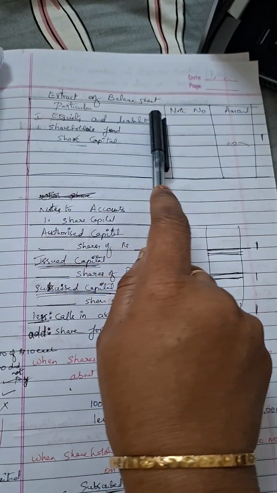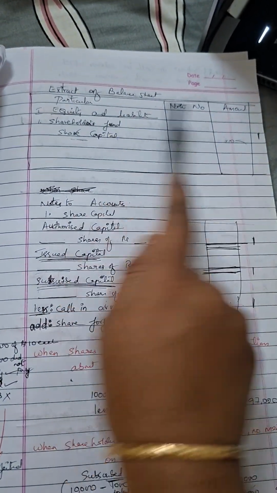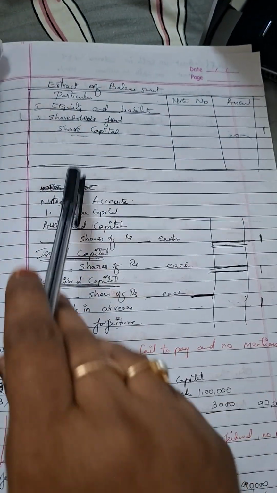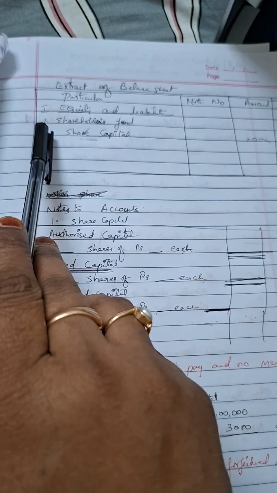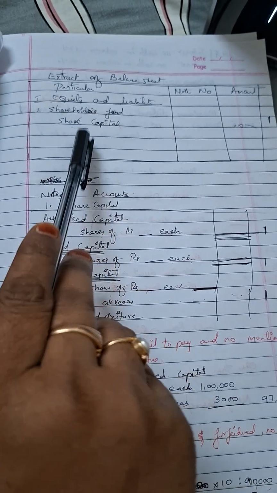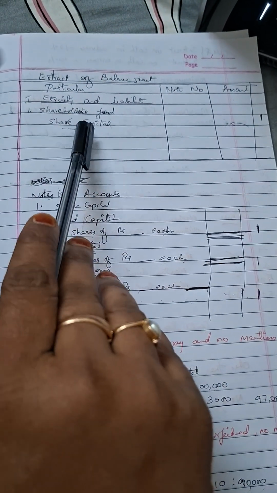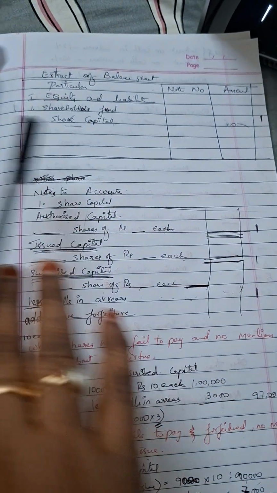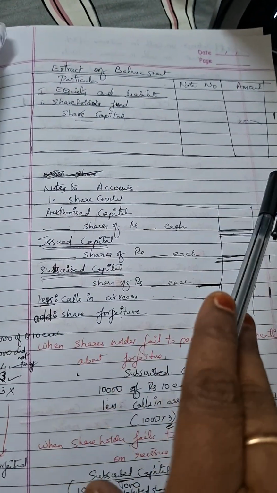You will write extract of balance sheet as per Schedule 3, and then you will mention the details, that is particulars, note number, amount. Under particulars, you will write the first heading being equity and liabilities, under that shareholders' fund, share capital. Your syllabus is confined only till share capital. You don't have to show reserves and surplus, cash and cash equivalents, and the other headings.